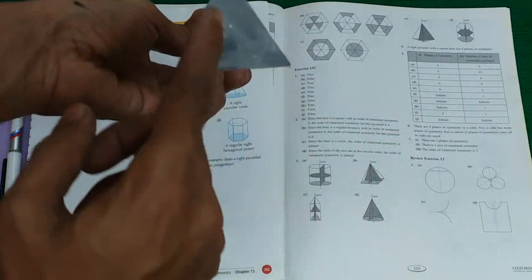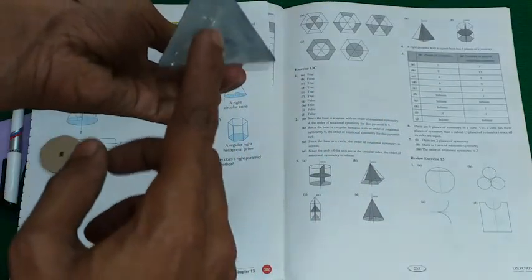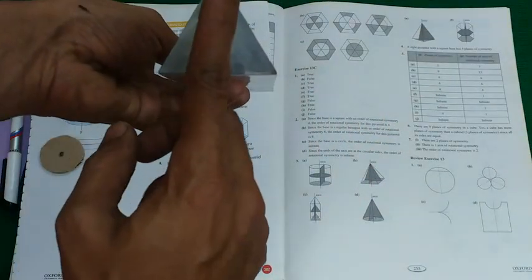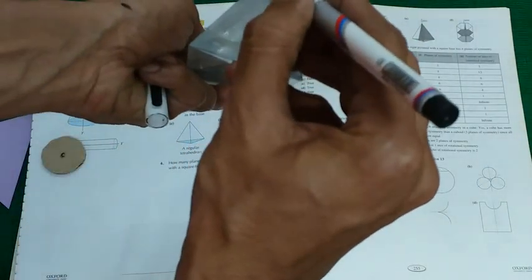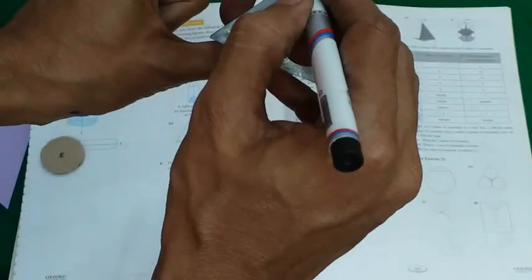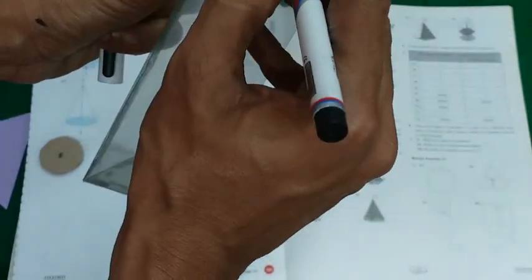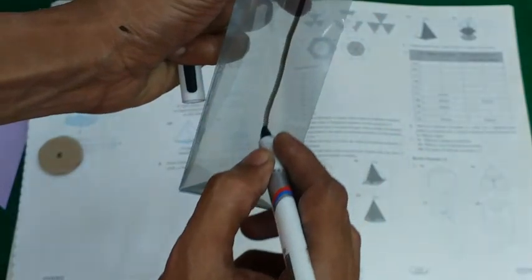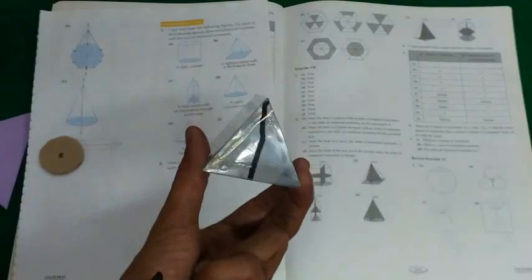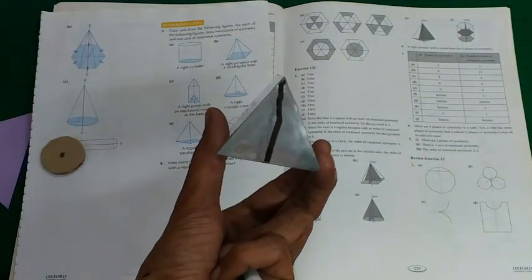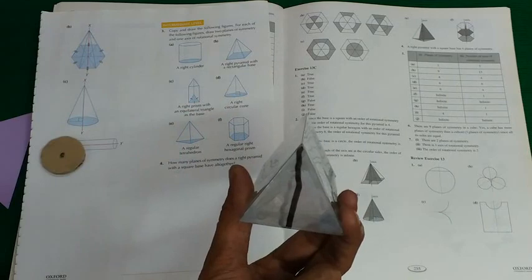One plane of symmetry will be like this, half of this triangle, okay, like this, and it will be drawn from this side to this side and throughout here. This is what the plane of symmetry will look like. It will be going all along till the back side. This will be the first plane of symmetry.